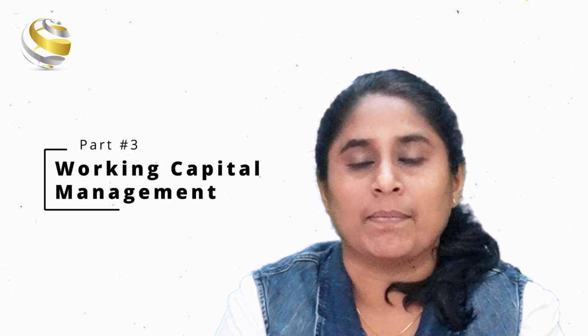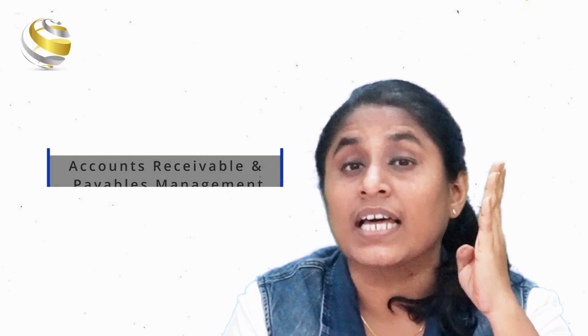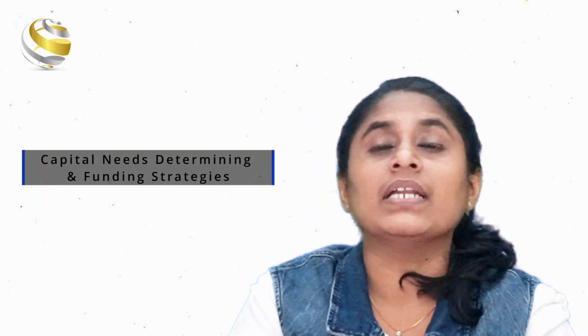Now we move on to the third part, working capital management. We've got 4 items here. The first item is what working capital is, so the nature, elements and importance of working capital. The next items are the constituent parts of working capital: inventories, accounts receivable and accounts payable, and cash. The last item is working capital needs, how to determine them and how to finance them.